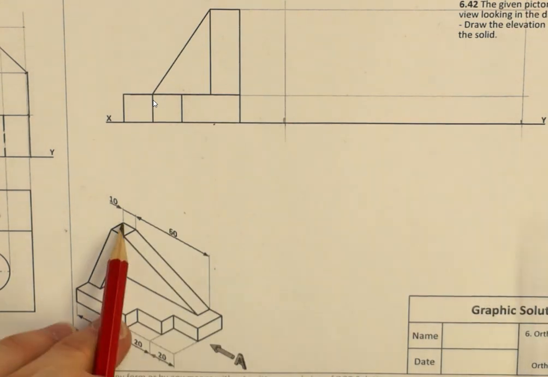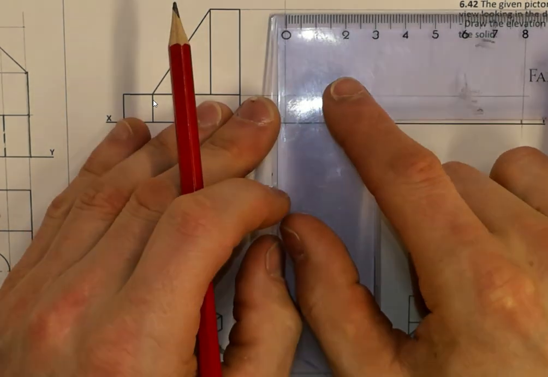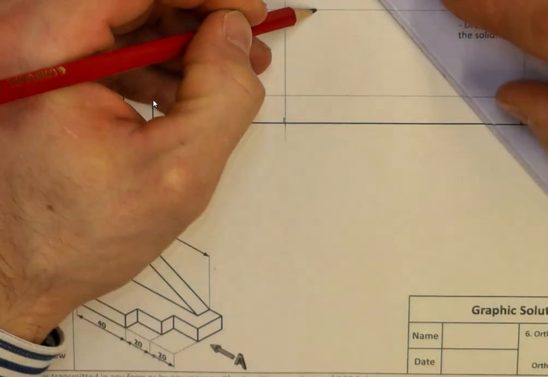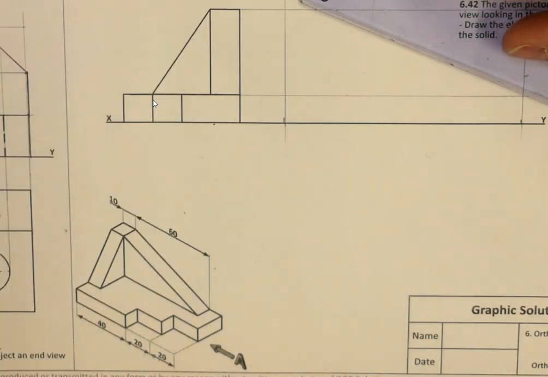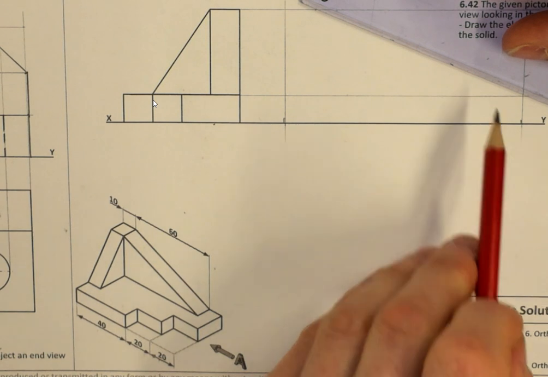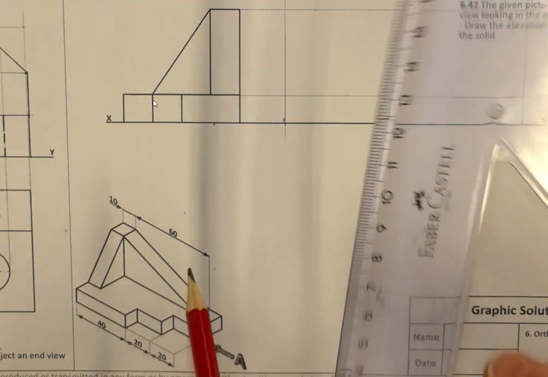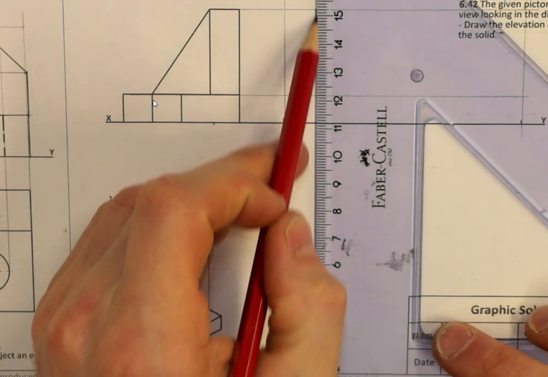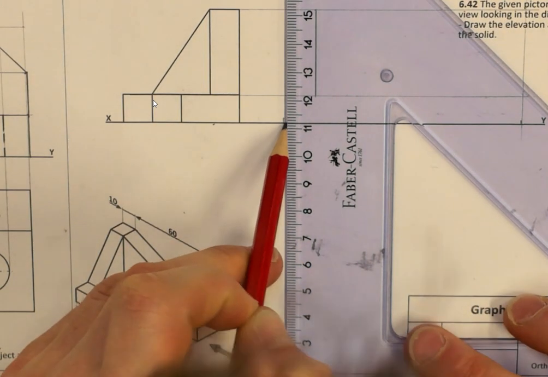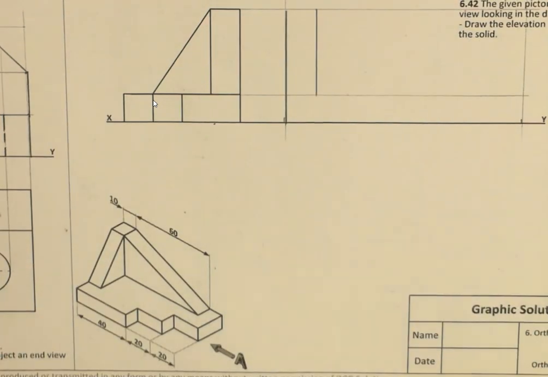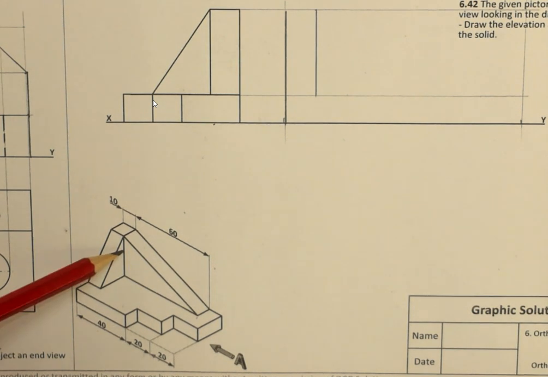We have to come over a distance of 10 on top, so we're going to measure over 10 on top like that, and then we have to join that point back to a point here. So we can draw this line straight down, this line straight up. I now want to find this point, which is here. So we've drawn this slanted surface, which is here.